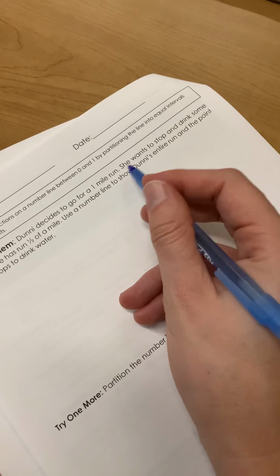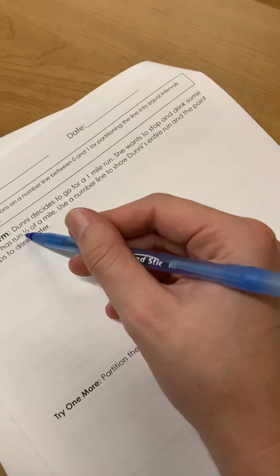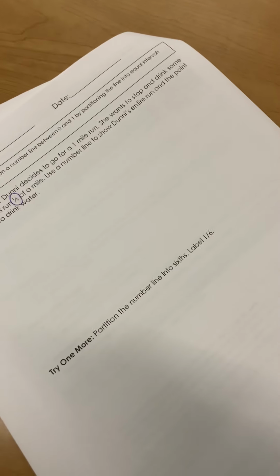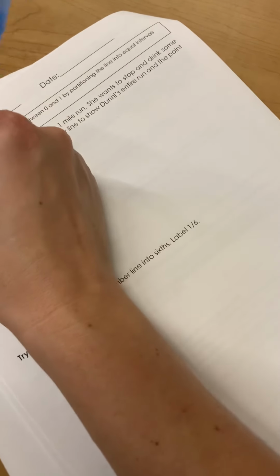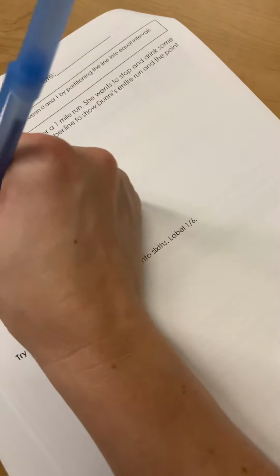Dooney decides to go for a 1 mile run. She wants to stop and drink some water at one point when she's run half a mile. Use the number line to show Dooney's entire run at the point. We're going to give them fraction tiles to start with, and they're going to get down their annotations, big problem, knowns, unknowns, and then represent.